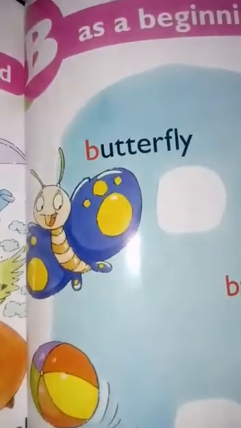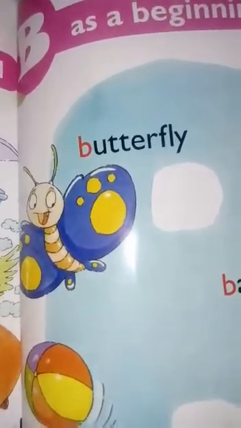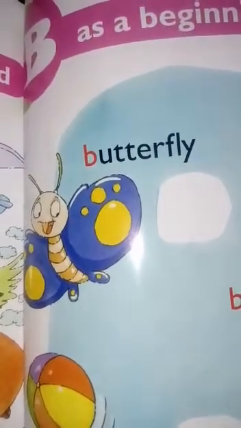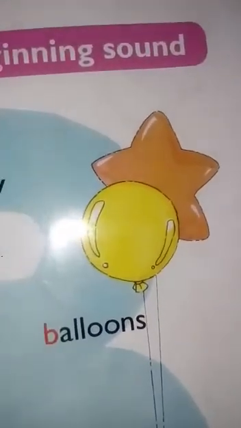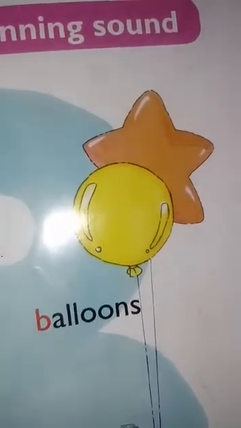Now, do you know which things start from the letter B? Yes, you know what is this? It's butterfly. Yes, butterfly. Very beautiful. Butterfly is beautiful. And what is this? Do you have this? Yes, I have this one. Balloons.